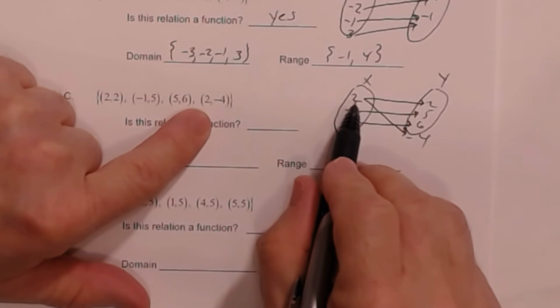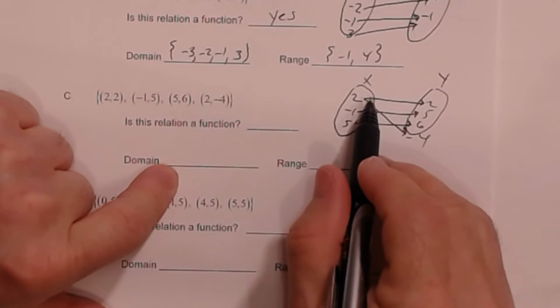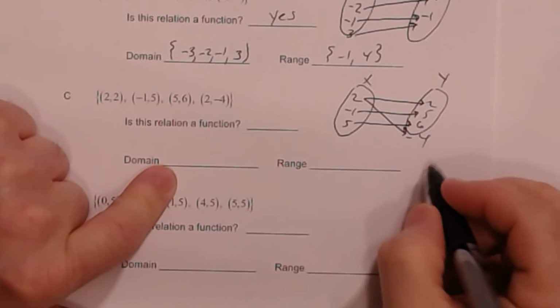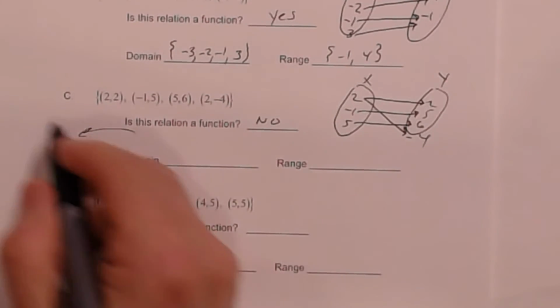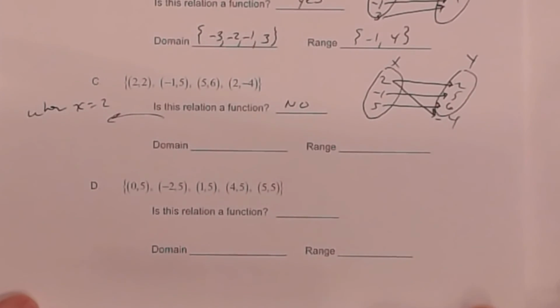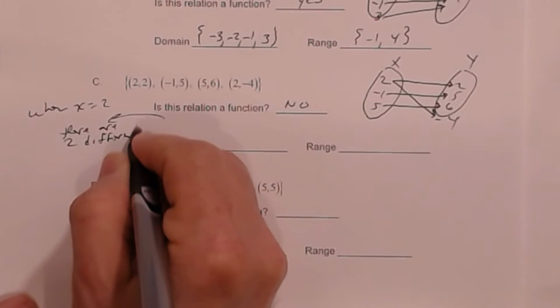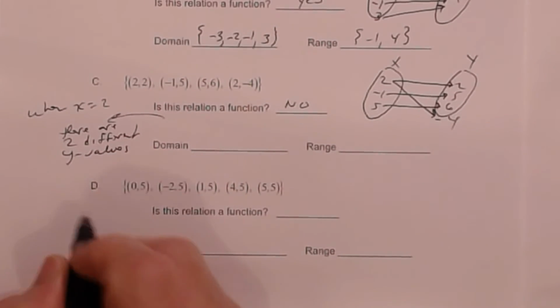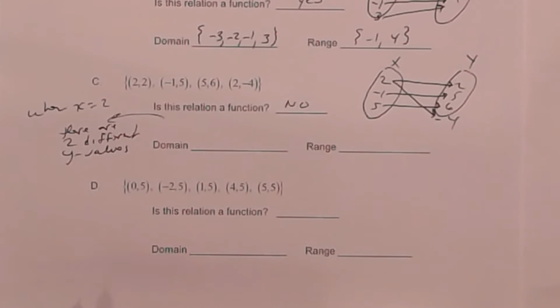All right, so now we see that this is not a function because when x is 2, there are 2 different y coordinates. So this is not a function because, I'm going to write that here, when x equals 2, there are 2 different y values. And remember, the definition of a function says for each x coordinate, there's got to be just one y value, not more than one, just one. Okay, so this is still a relation. You can still talk about the domain of that relation.